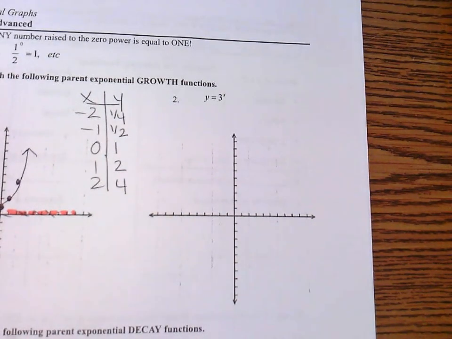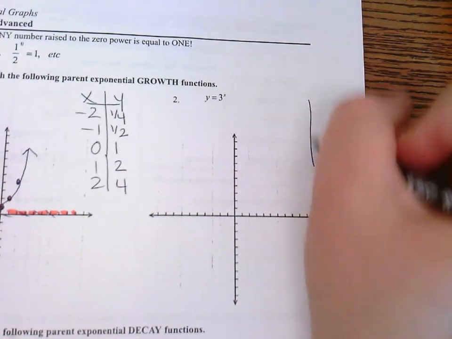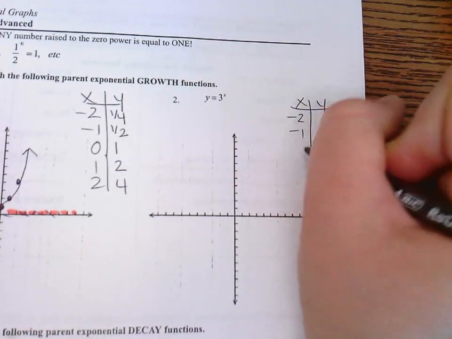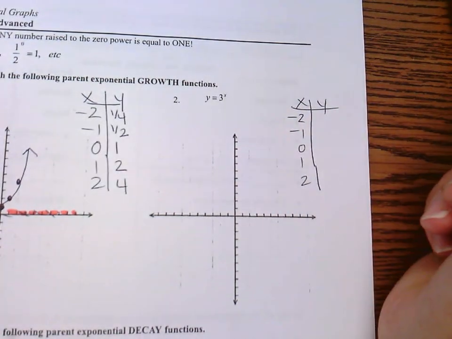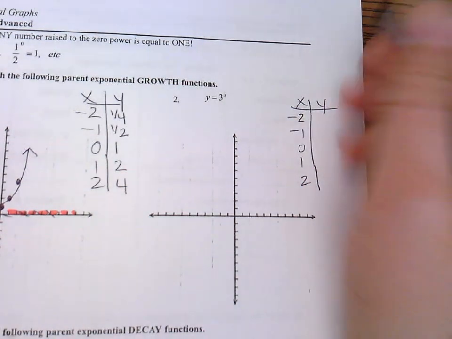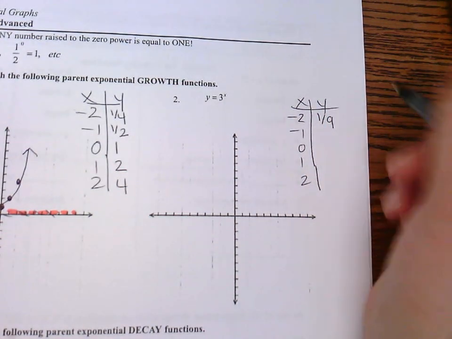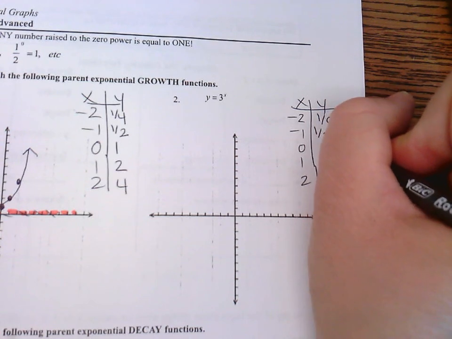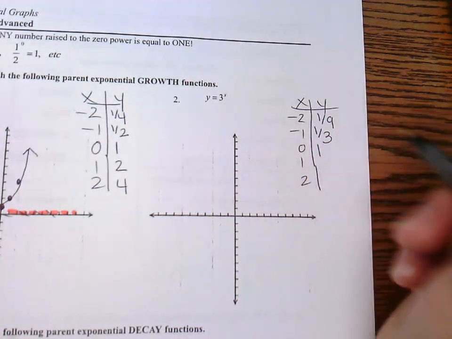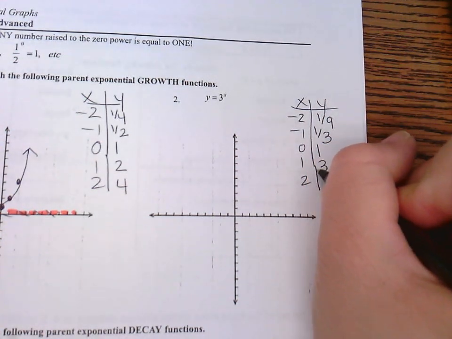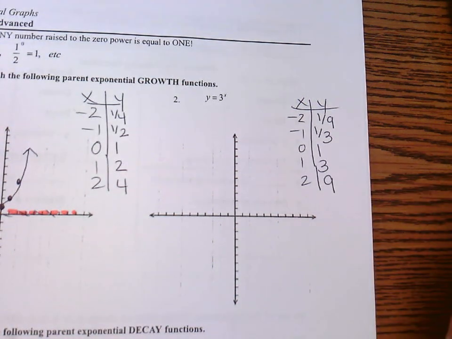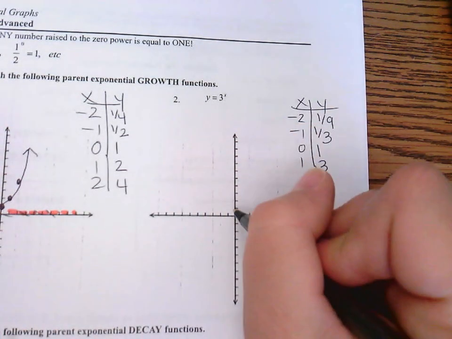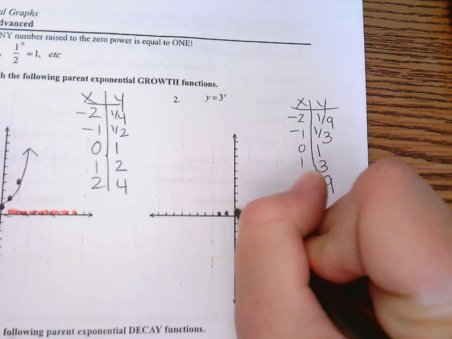There you go. So this next function is 3 to the x. So we're going to make a similar table of values for x and y, -2, -1, 0, 1, and 2. So 3 to the negative second power is 1/9. 3 to the negative first power is 1/3. Anything to the 0 power is 1. 3 to the first, 3 squared. So it's a similar looking graph. It's just a little bit steeper.